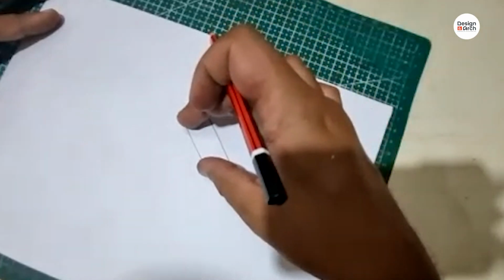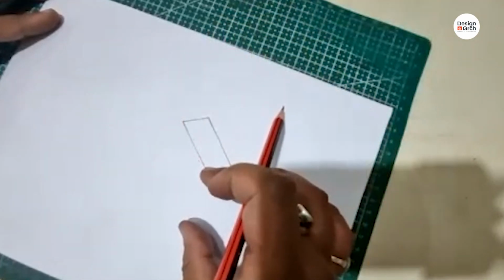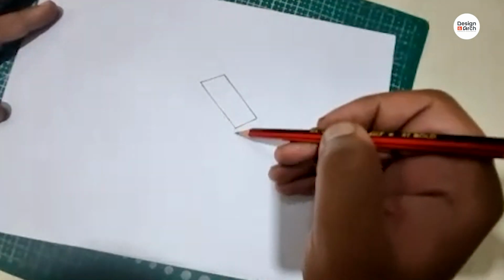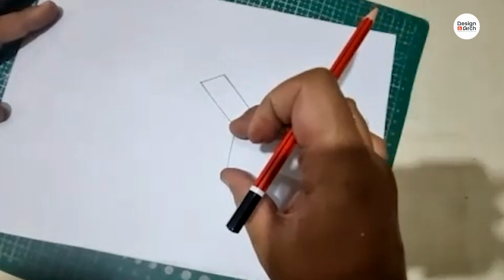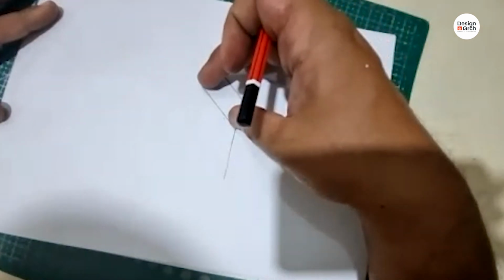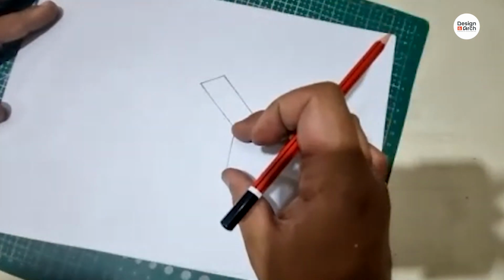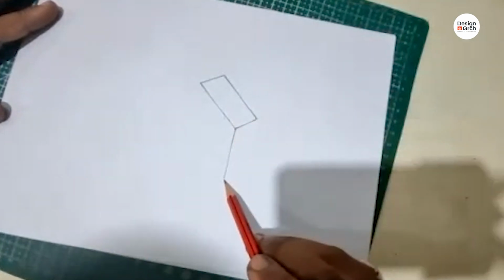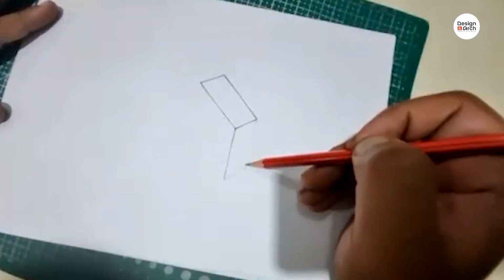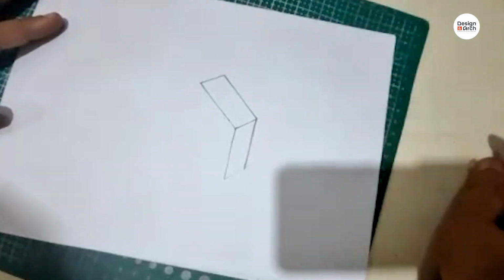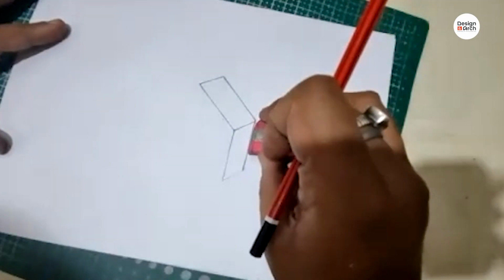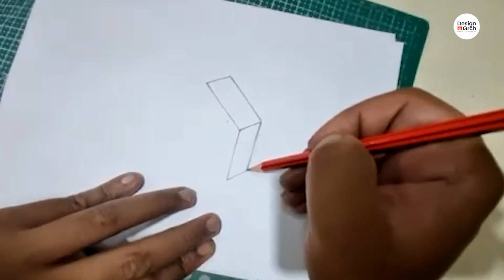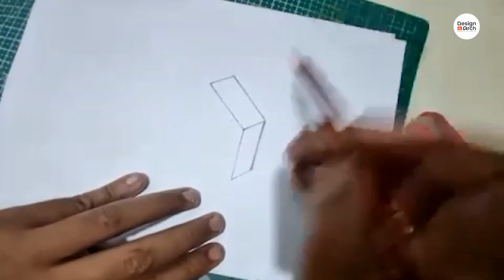Look at the length here and draw the same length below by making it perpendicular. Make the same length below, looking at the distance. See the line over here and draw the line in this line. Do it from here also.